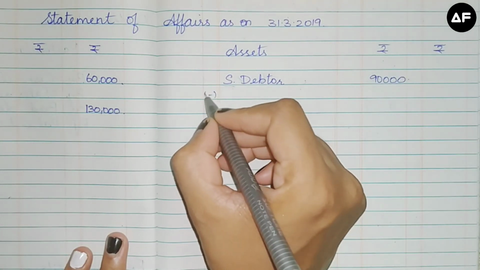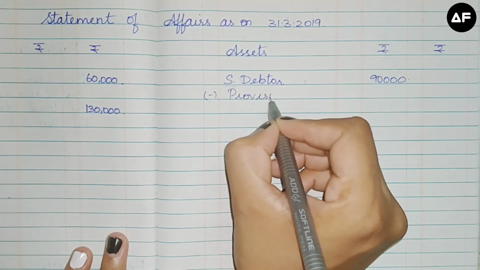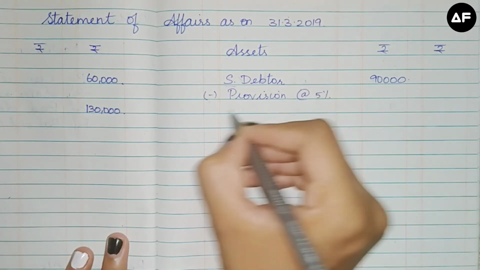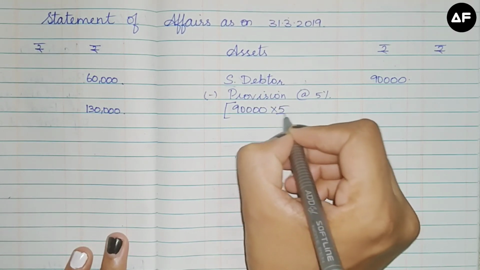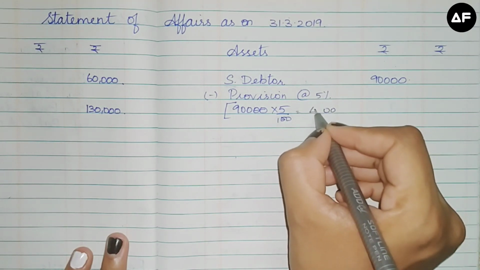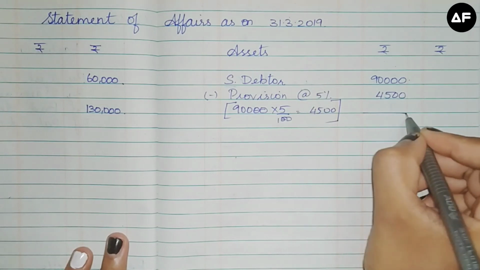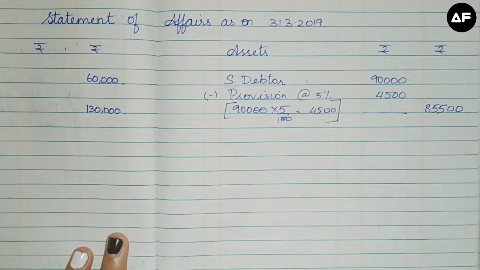and you have to create a provision. Provision is always a subtraction, so we are going to subtract it. The percentage of provision is 5%. I'll just do the working over here. You have to do 90,000 into 5 by 100. Cancel the two zeros, so you'll get 4,500 as your provision. Write that 4,500 over here and subtract it. When you subtract it, you will get 85,500 as your sundry debtors.